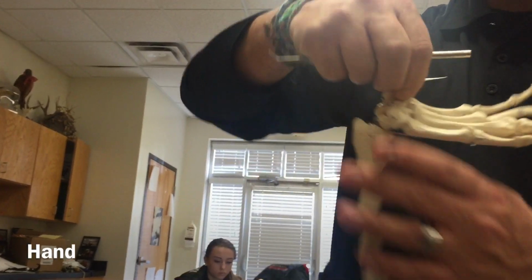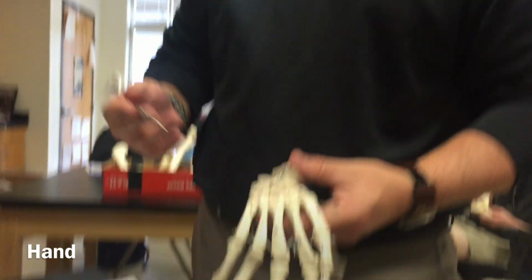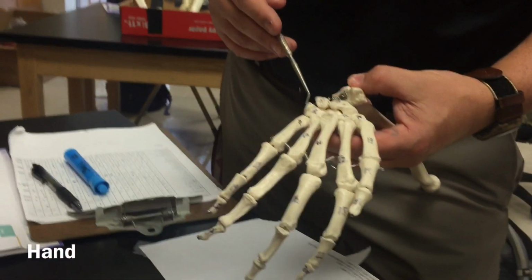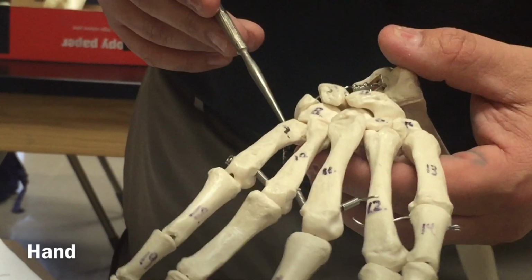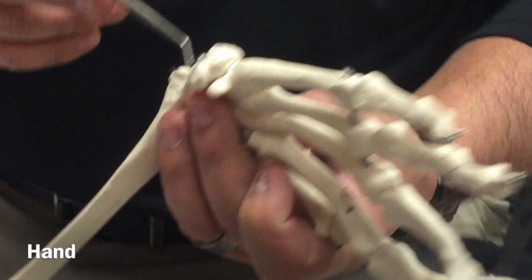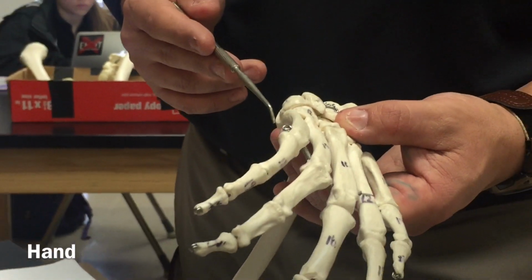Whoa. Whoa. This is the triquetrum. That's the pisiform. So how do you know those? Well, if you look at it this way, the triquetrum's being tricky and hiding the pisiform. And the pisiform's all angry because he's not being seen. So you have the tricky triquetrum and the pissy pisiform.